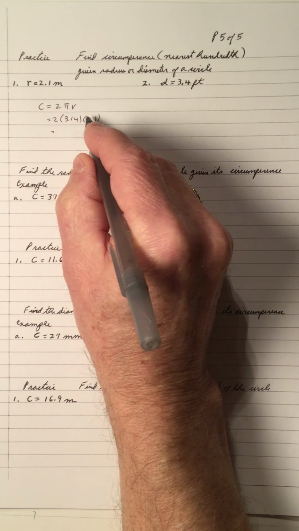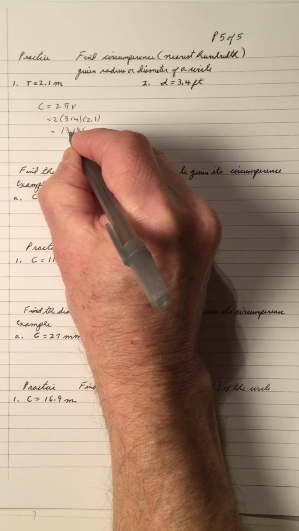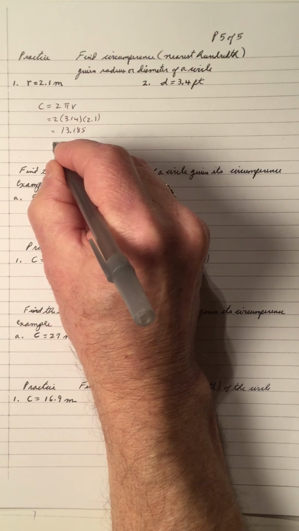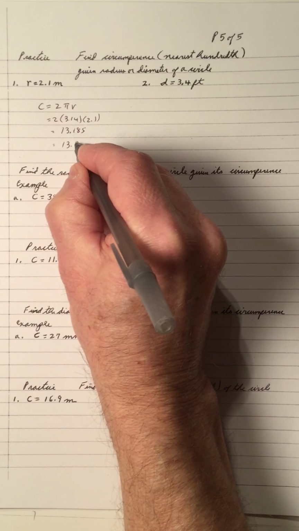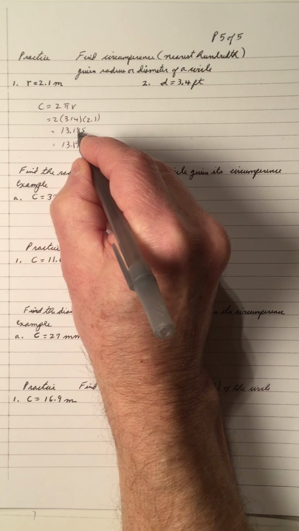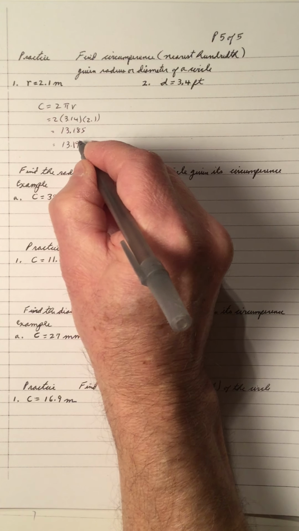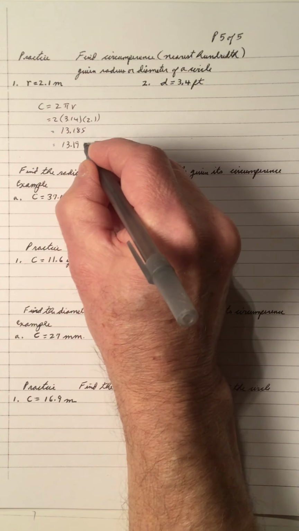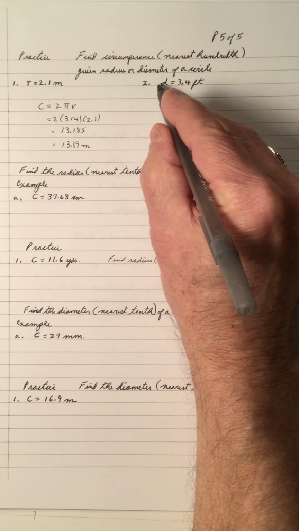And again, if you use your calculator, that comes out to be 13.185. And you round it off to the nearest hundredth, so it's 13.19. This is 5 or greater, so you have to round that up to 1. And it becomes a 0 there, but no need to put the 0 in. So that's 13.19 meters.